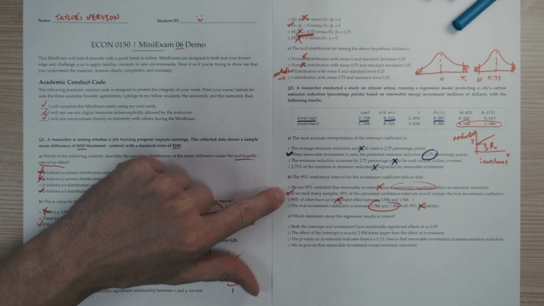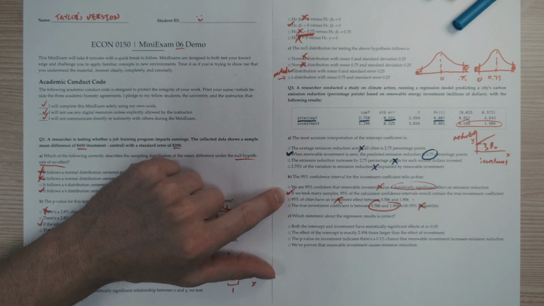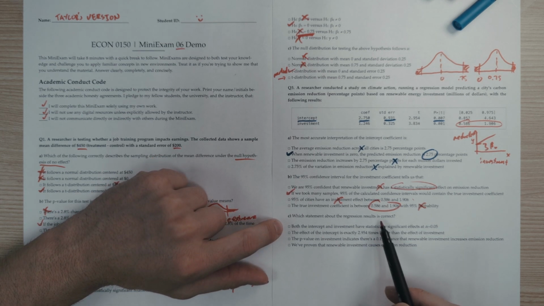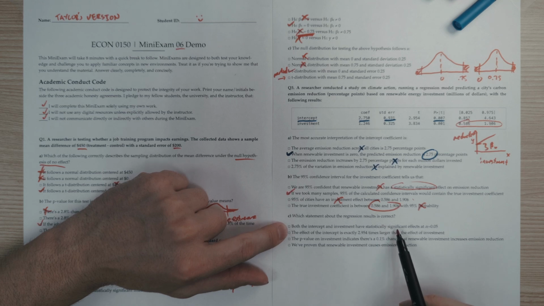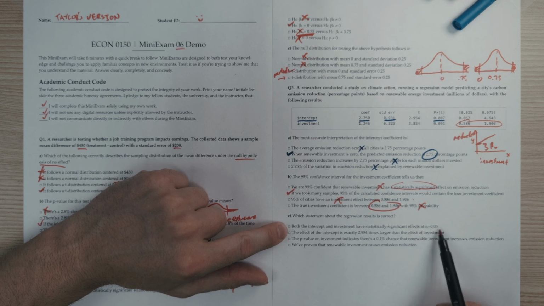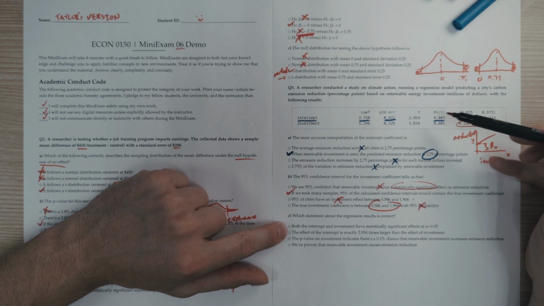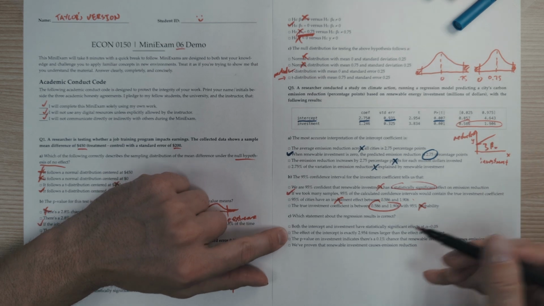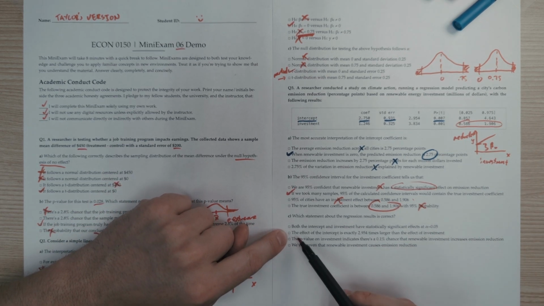So this one would be the correct answer. Okay, so the last question: which statement about the regression results is correct? Both the intercept and the investment have statistically significant effects at this level. Well, this is true. We have a p-value less than 0.05 and an investment effect that's also significant at that level. But let's check the others too.